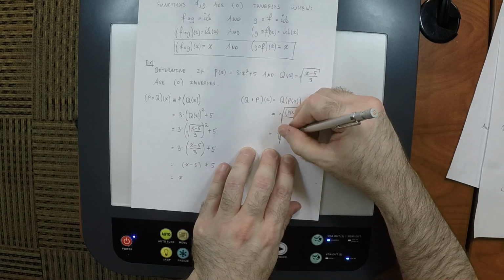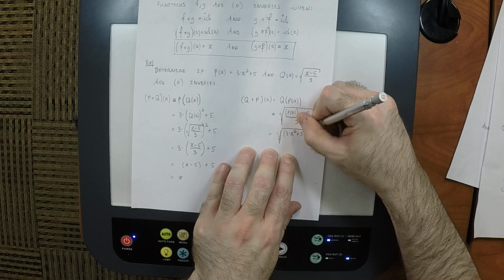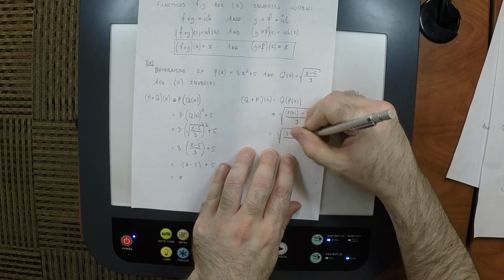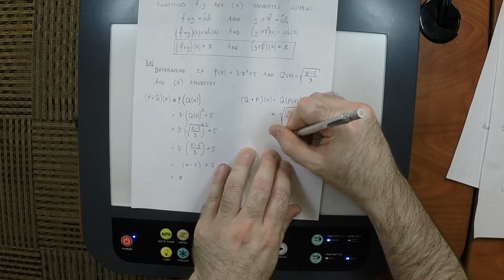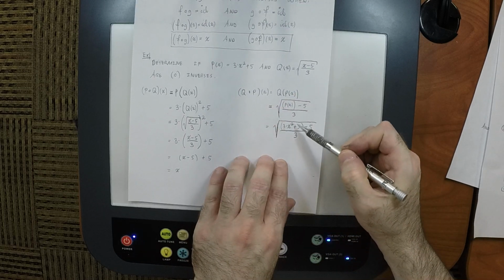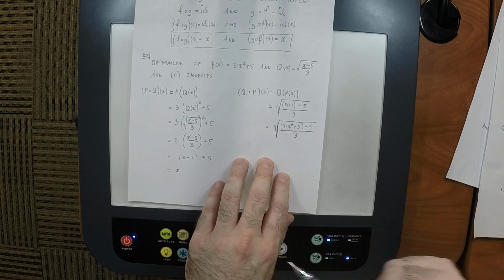So P does this: 3 x squared, add 5, subtract 5, divide by 3. And then if they really are inverses, then we would expect to be able to simplify this all the way down to x.